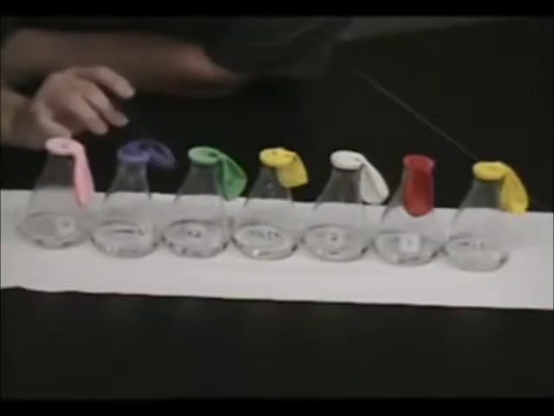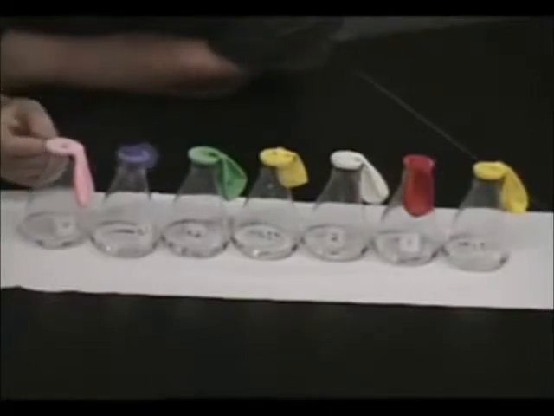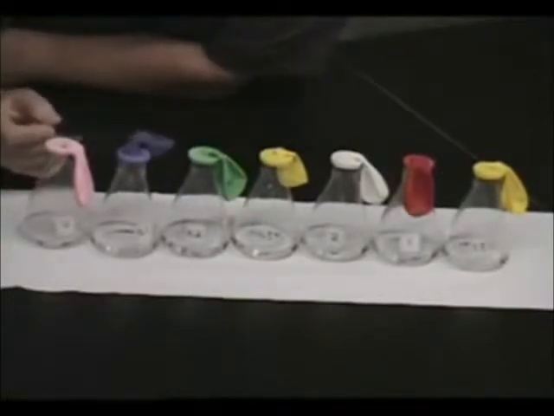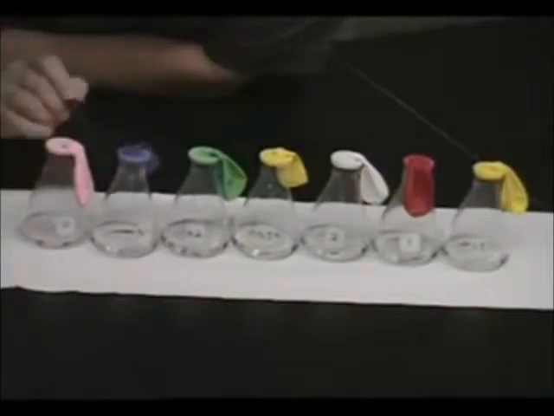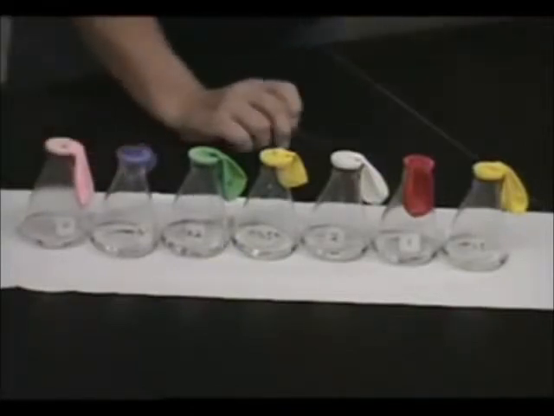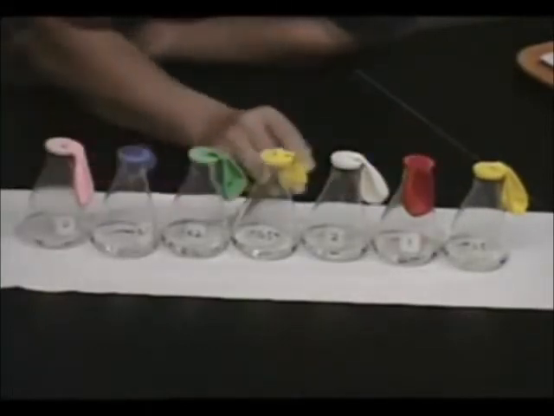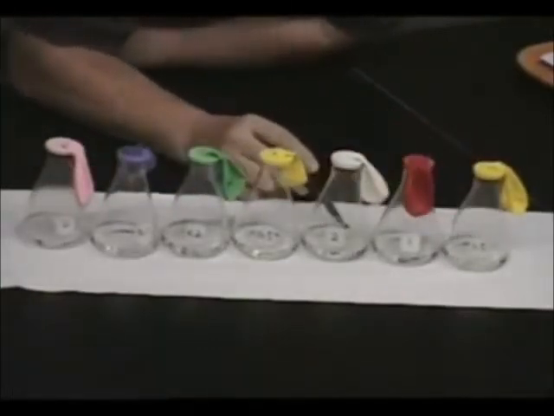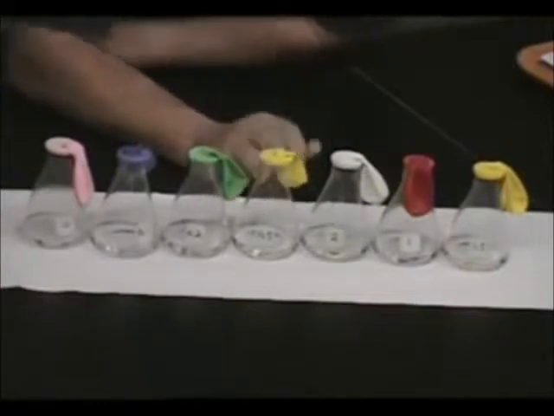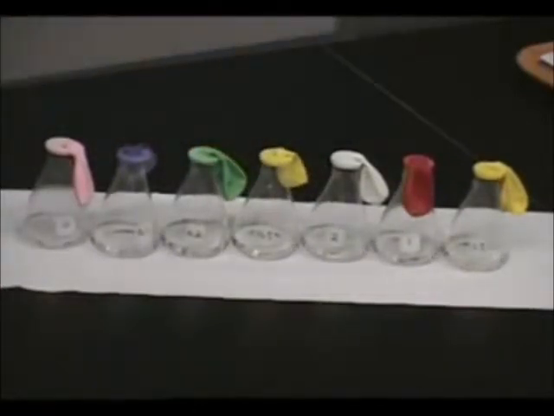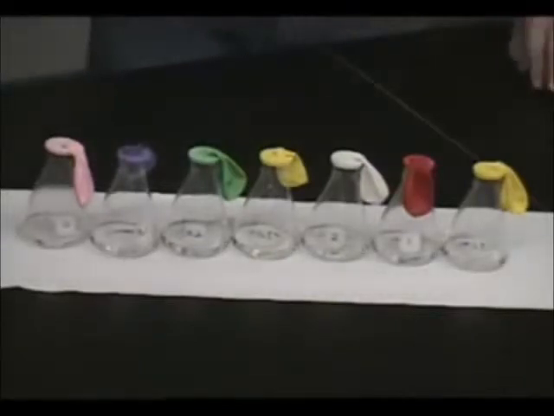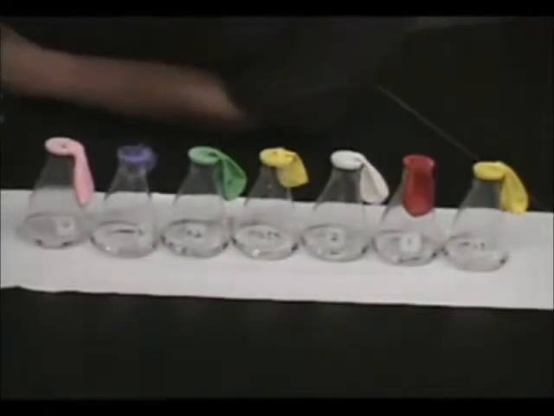I've got a balloon on each of these flasks, and inside the balloon is a small amount of magnesium metal. Now, in the flasks themselves each of these has exactly the same amount of hydrochloric acid, which is HCl aqueous. HCl is actually a gas, but if you dissolve it in water, you get hydrochloric acid, and hydrochloric acid reacts with magnesium, as you'll see.